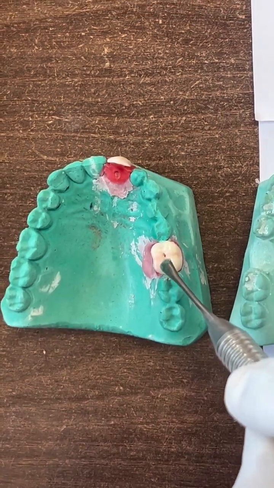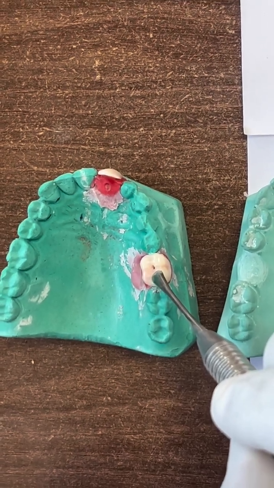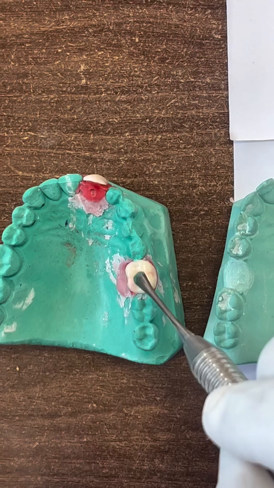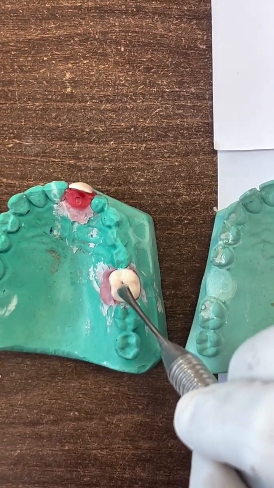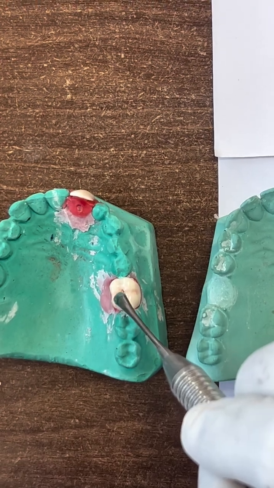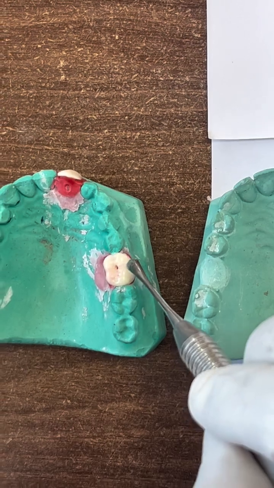Of course, we must take the basic fundamentals of implantology into consideration, which include the space between the implant and the tooth, the space between the implant and the implant, and the space between the implant platform and the buccal bone.